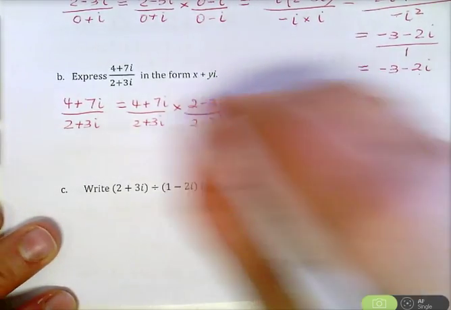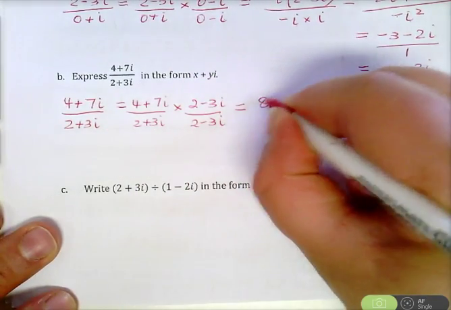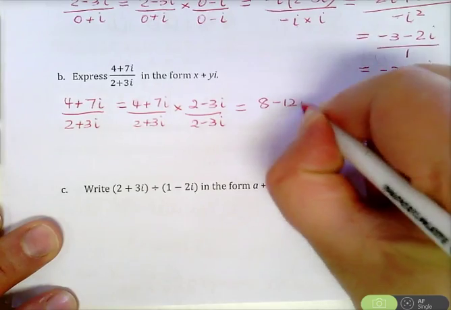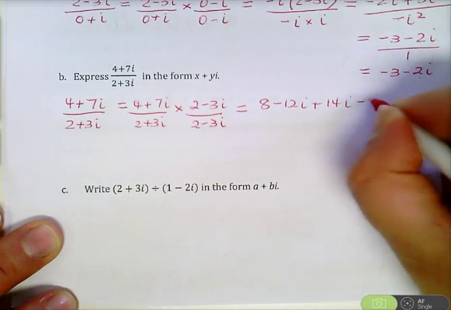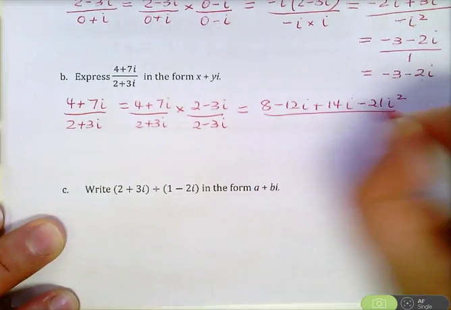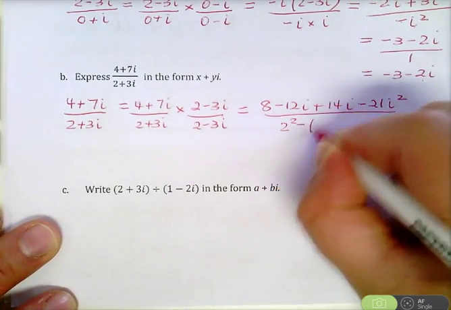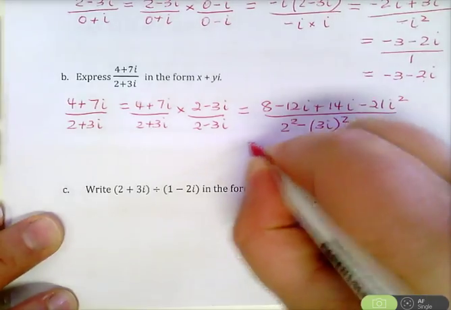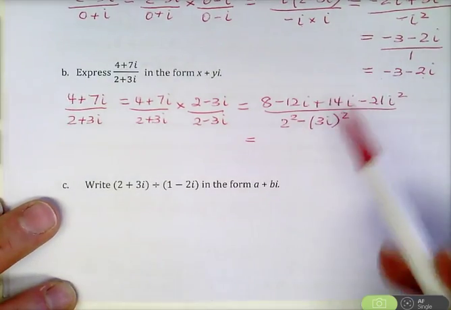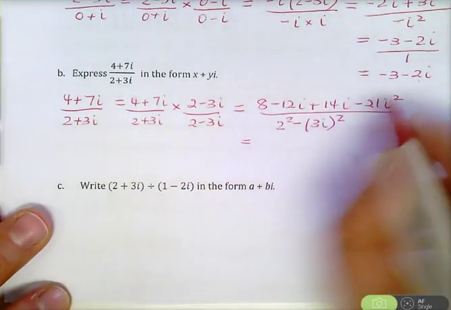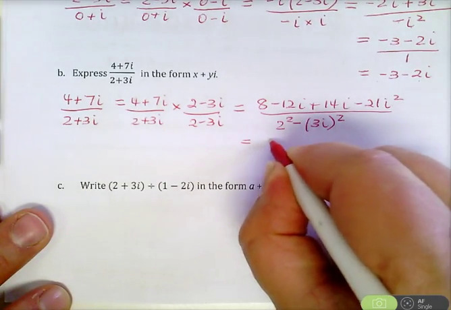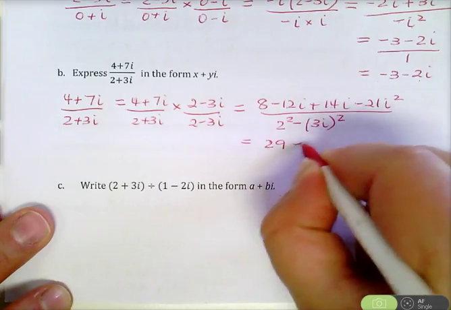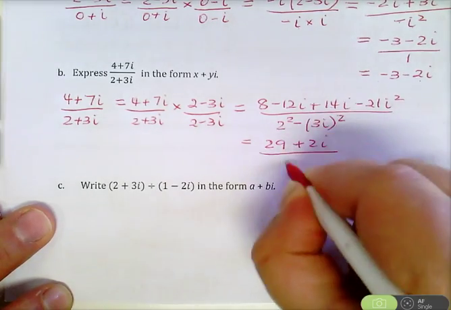So expanding the numerator, 4 times 2 is 8. We've got minus 12i plus 14i minus 21i squared. The denominator will be 2 squared minus 3i all squared, which is in the form of a squared minus b squared. On the numerator, we've got 8. This will be plus 21, which is 29, and this will be plus 2i over 4.